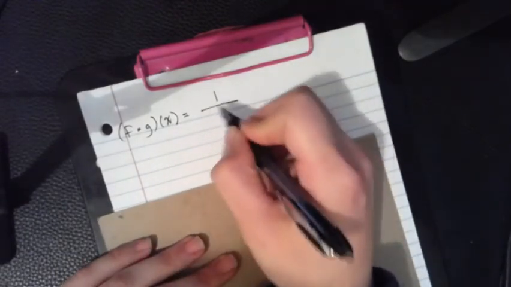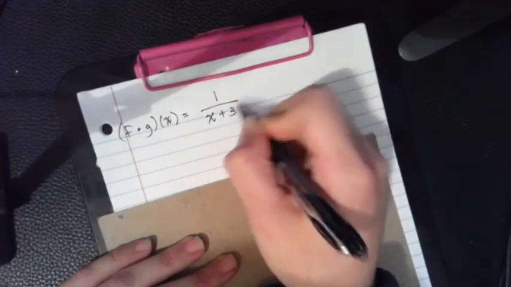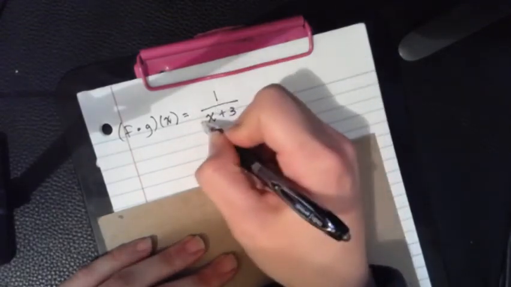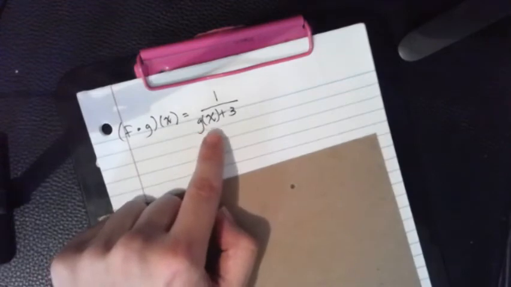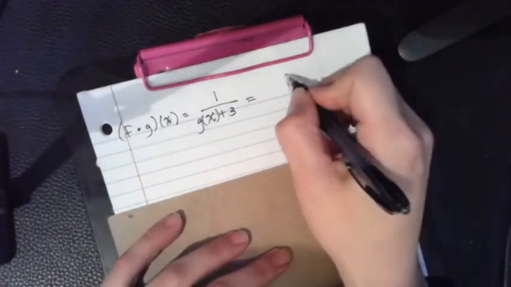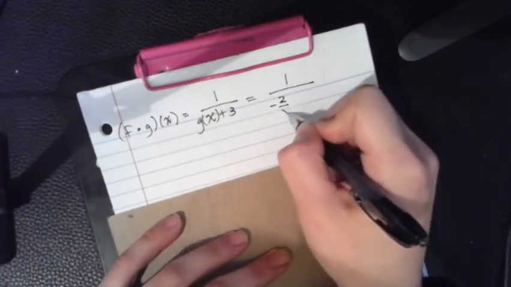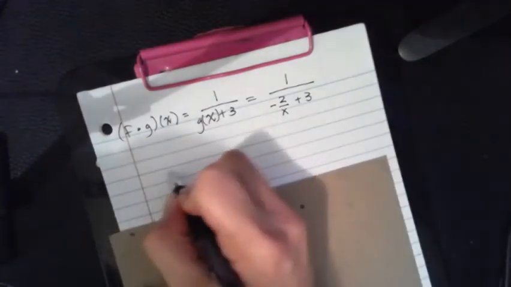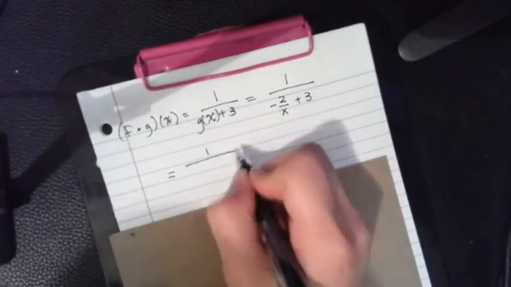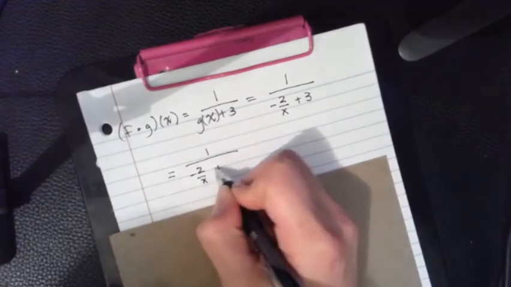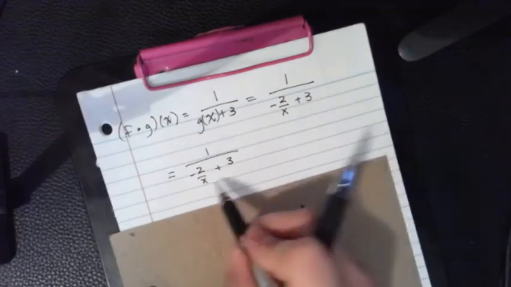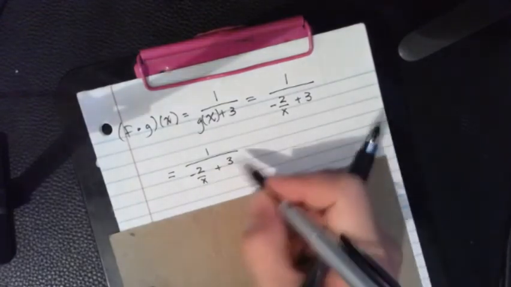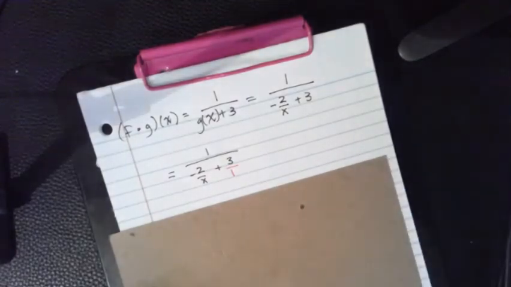Remember, I have 1 over x plus 3, but I want to take x away and I want to plug in whatever g of x is. Okay, so that is going to equal 1 over negative 2 over x plus 3. Okay, so let's do a little bit of algebra and simplify this. So 1 over negative 2 over x plus 3. Remember, before I can add these together, I need a common denominator. Remember, 3 is 3 over 1.